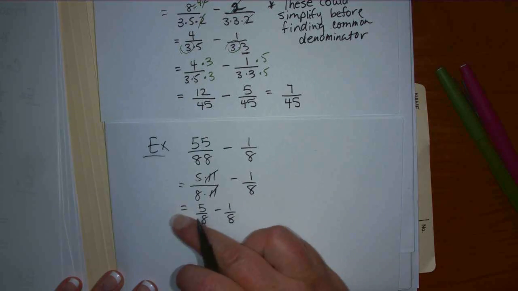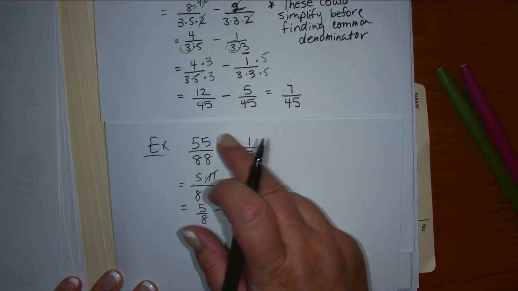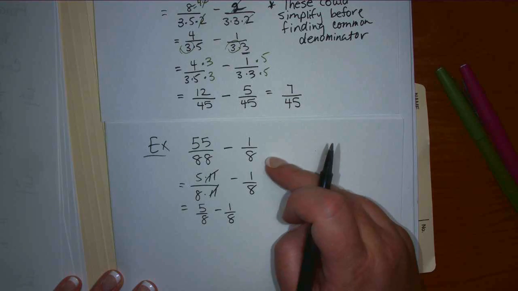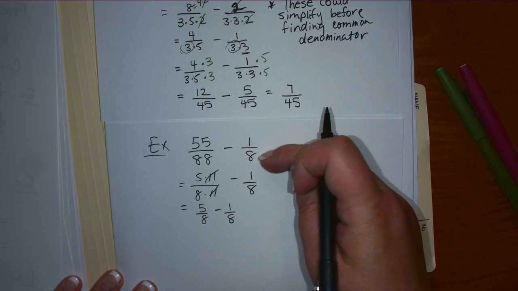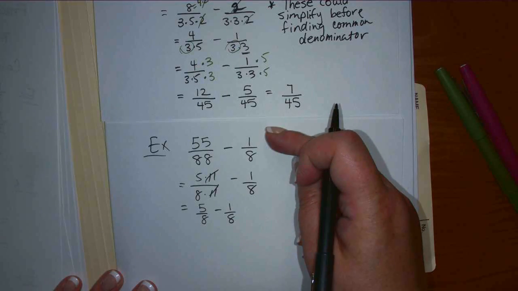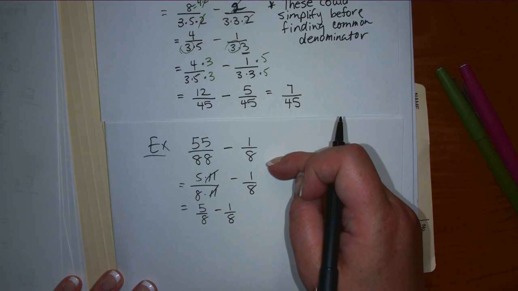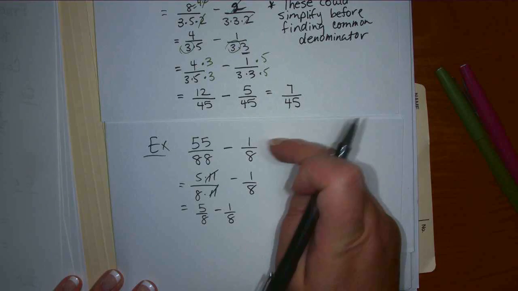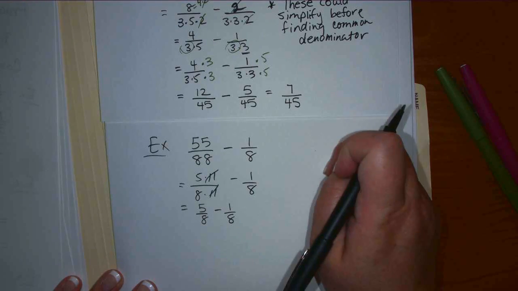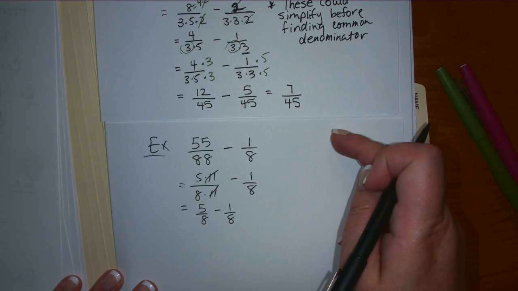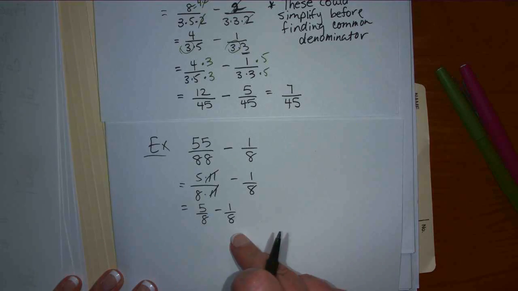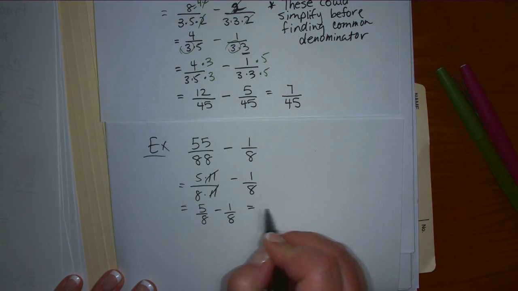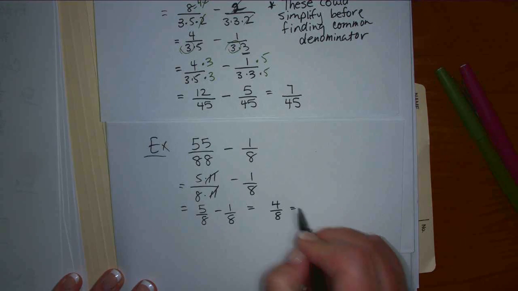If we hadn't simplified before we started, what would we have done? Right, we would have multiplied this second one by 11 over 11 to have 88 as the common denominator, and then we would have done 55 minus 11, and then we would have had to simplify. You'd have bigger numbers. It's easier to simplify first and then not have to do a common denominator. This is 4 over 8, which is what? 1/2.